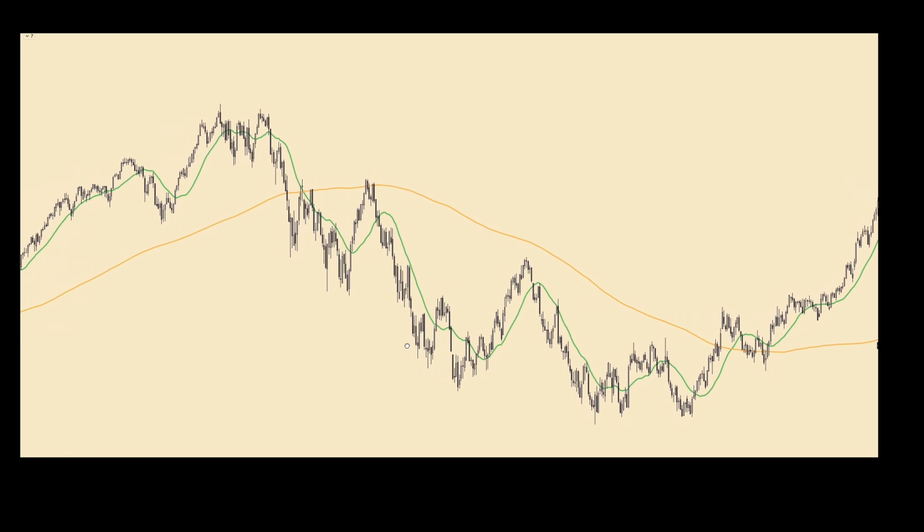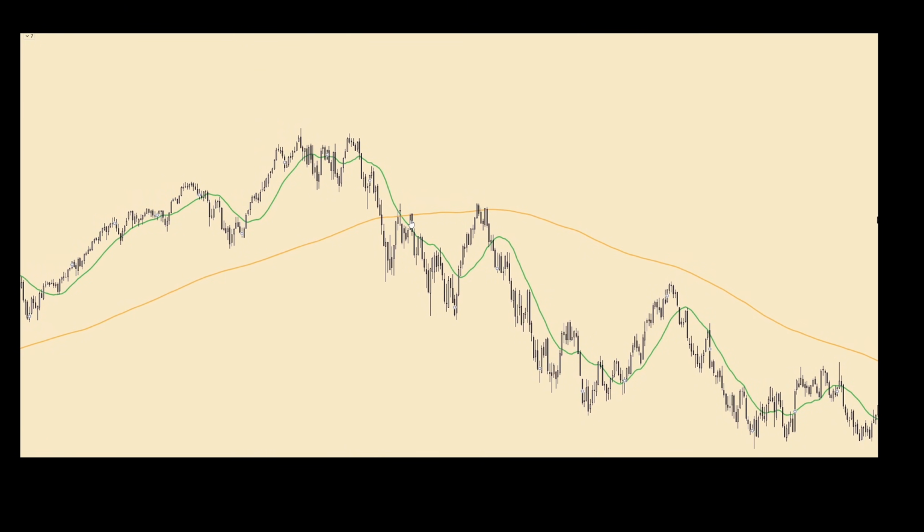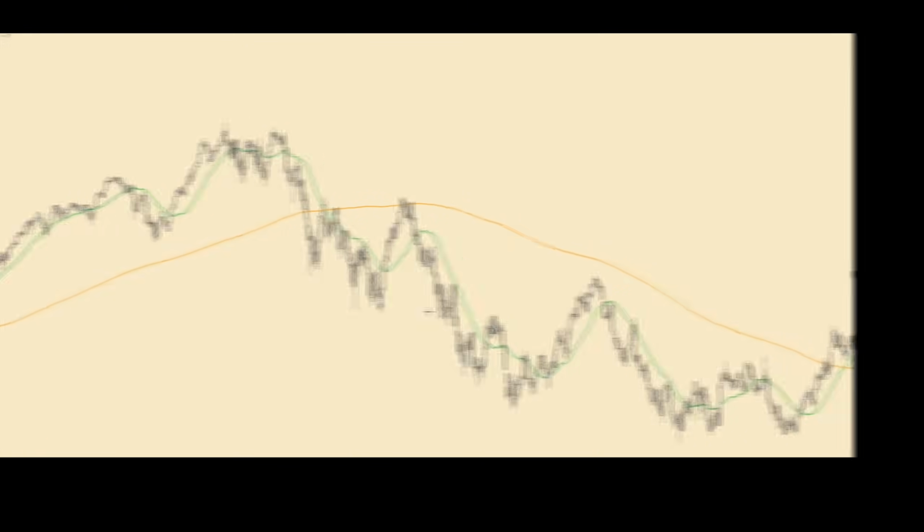For a bearish bias, I want price holding below the 20 SMA and the 20 SMA holding below the 200 SMA. So price would be below both moving averages and the 20 would be below the 200.